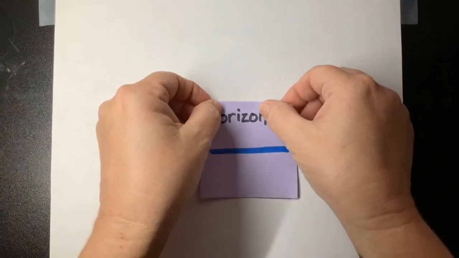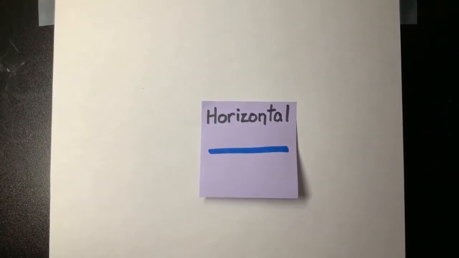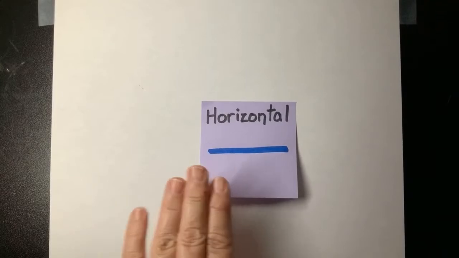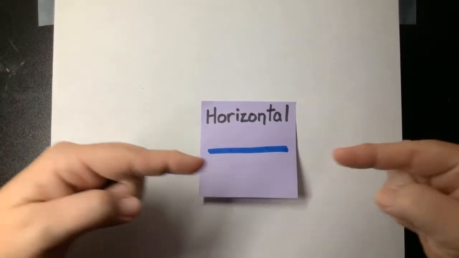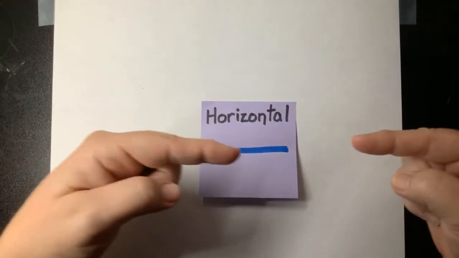We're going to be talking about horizontal. And horizontal is the position or direction that is left to right and runs side by side. That's horizontal.